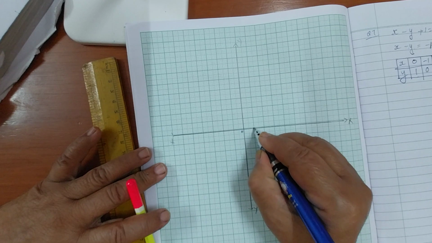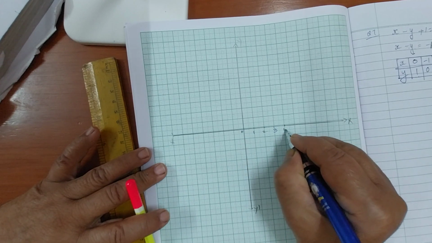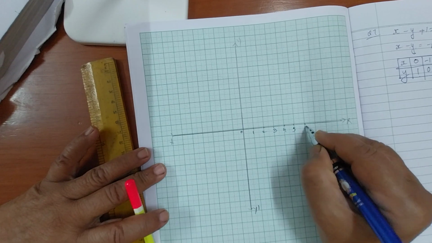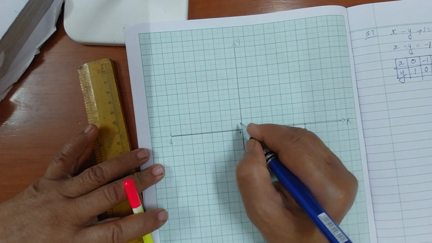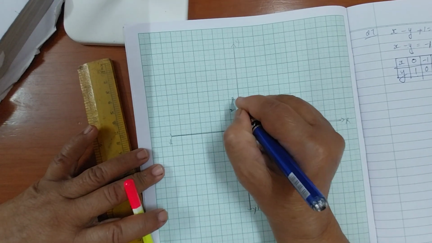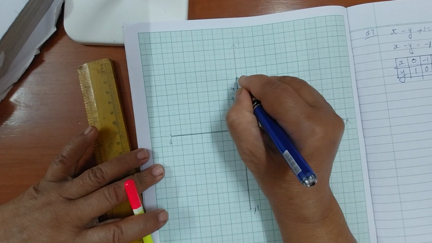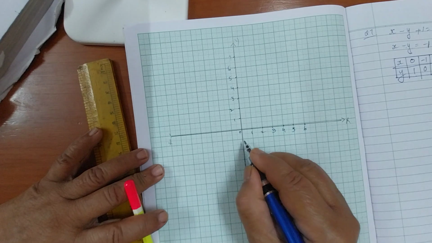This is 0, 1, 2, 3, 4, 5, 6. Then 1, 2, 3, 4, 5, 6, 7.